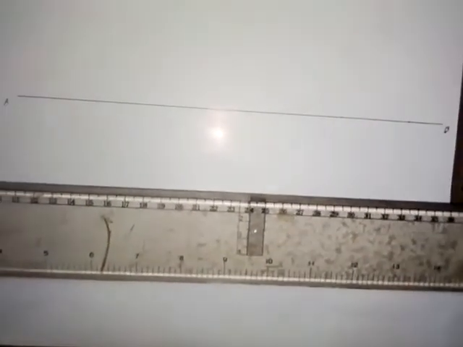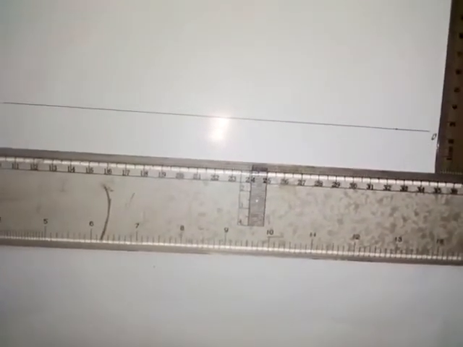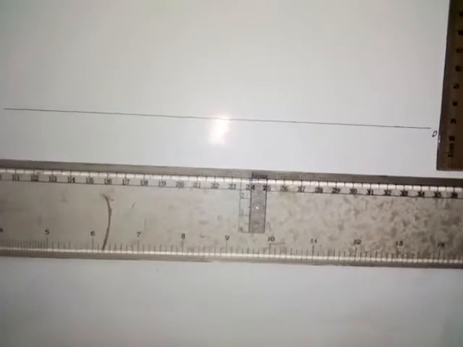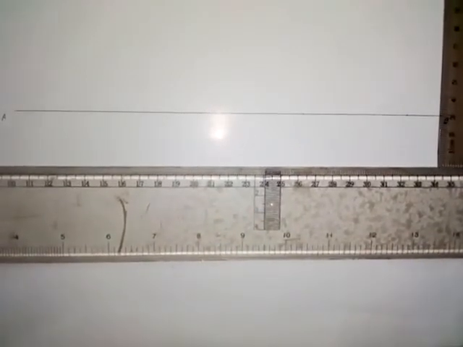Now we are going to form a rectangle. Let's make the width of the rectangle 5 centimeters.